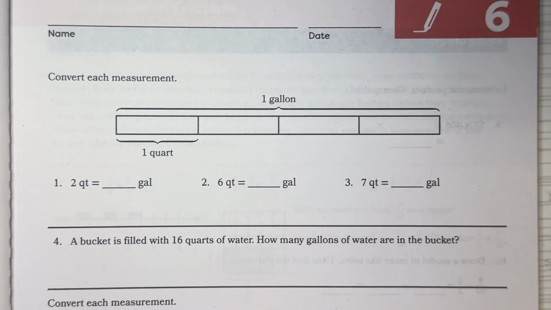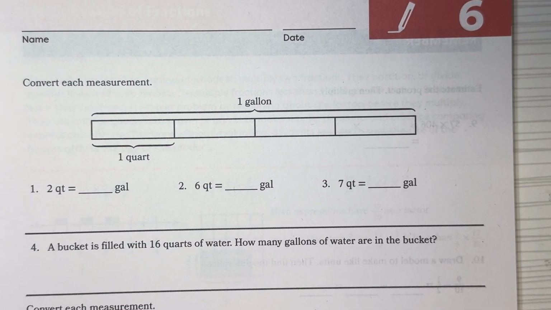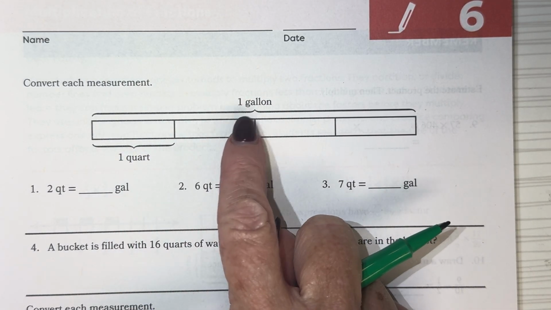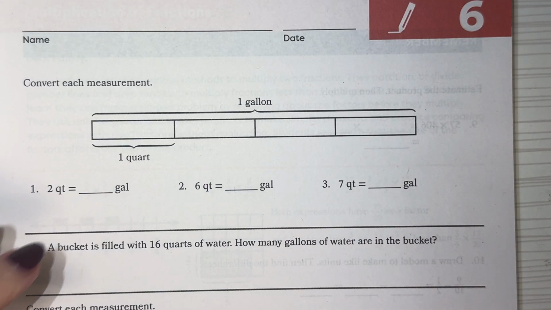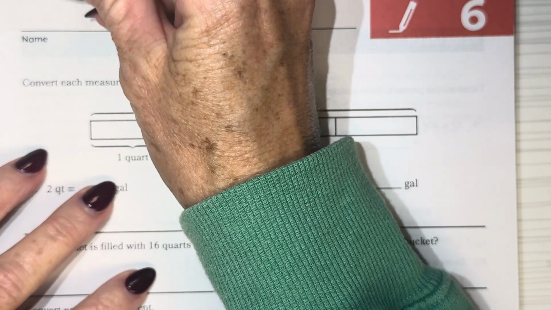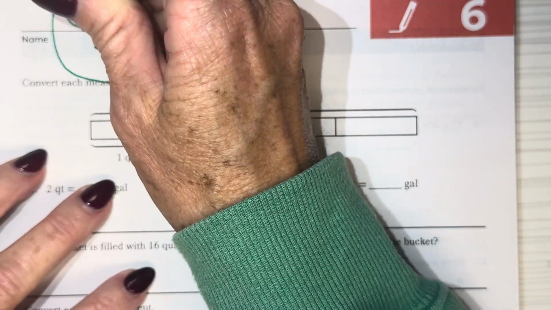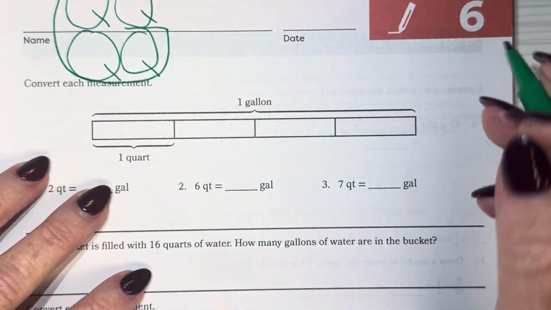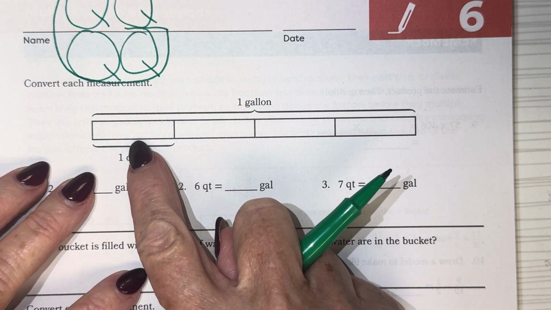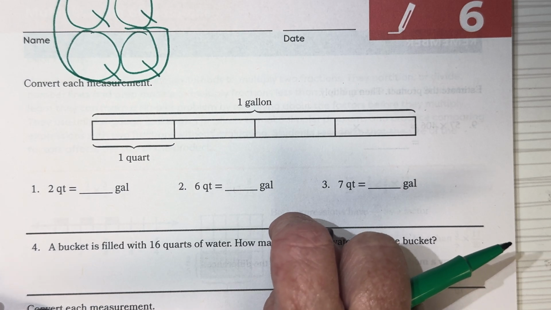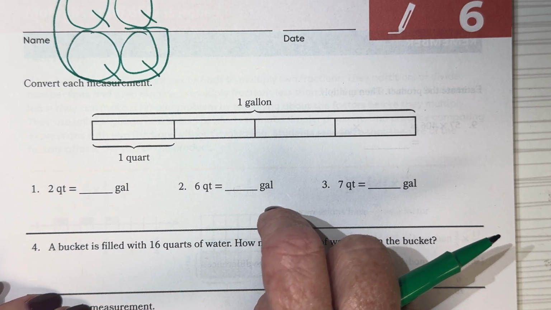Okay, moving on to our first problem on page 39. It says convert each measurement. So we are working with gallons and quarts. So again, this is a US measurement for liquid volume. So kind of a quick reminder is Gallon Man has 4 quarts in it. So that's why here I see gallon has 1, 2, 3, 4 quarts. So that is what they're equal to. Okay, a gallon is worth 4 quarts.